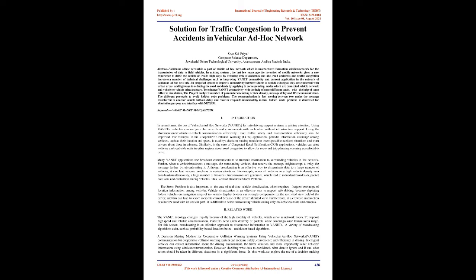For example, when all vehicles in a high vehicle density area broadcast simultaneously, a large number of broadcast transmissions are generated, which leads to redundant broadcasts, packet collision, and contention among vehicles. This is called the broadcast storm problem.